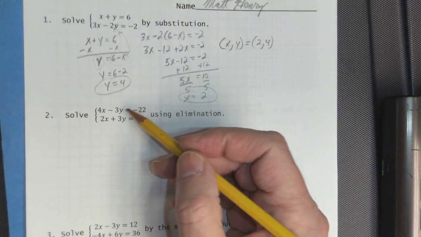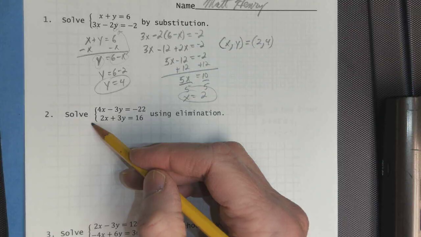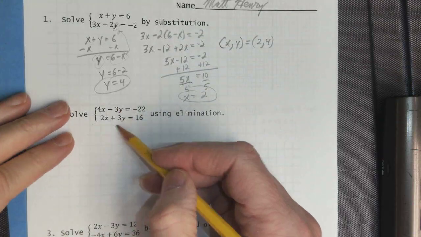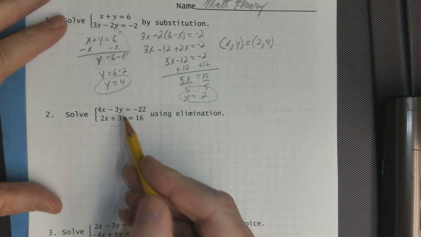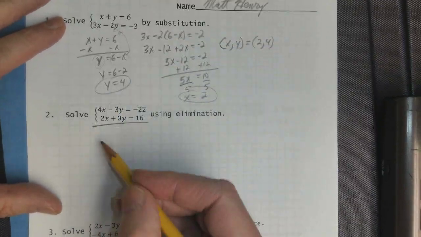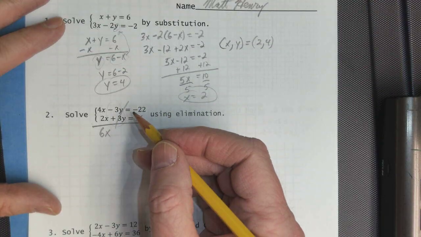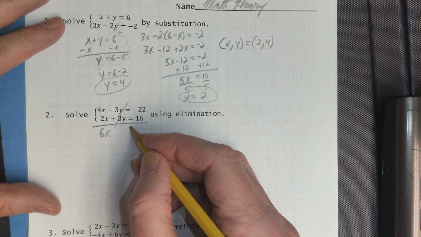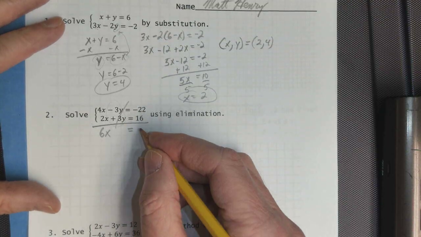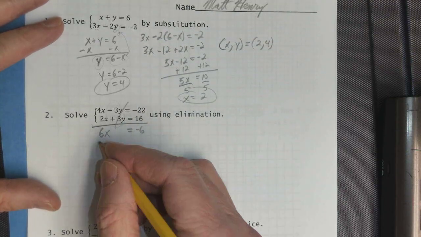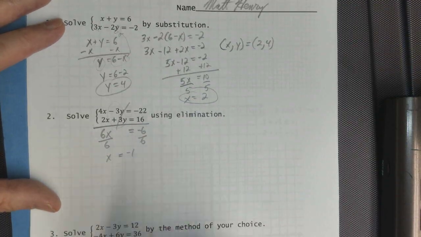Now, we can use elimination. I could multiply this one by 2 and this one by negative 4 or something. But what I'm noticing here is we already have opposites. So I'm just going to add those two equations together just the way they're standing. 6x, negative 3y plus positive 3y is 0. Negative 22 and 16 is negative 6. And I get x is negative 1.